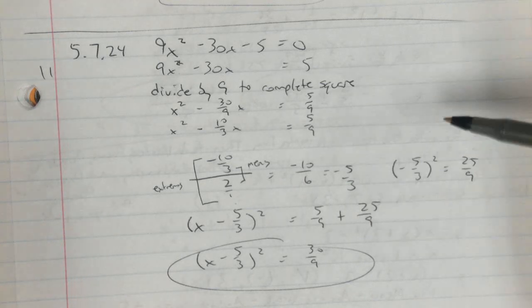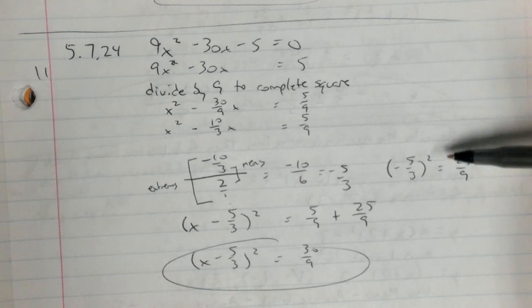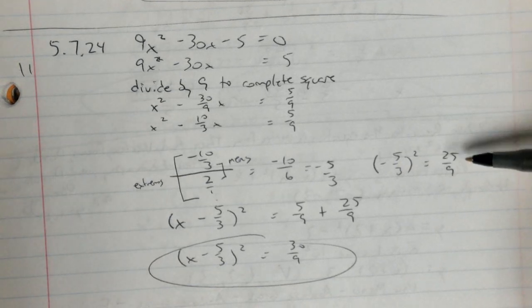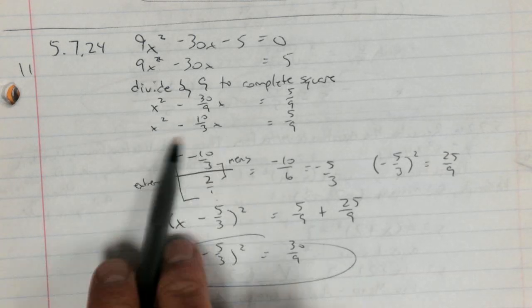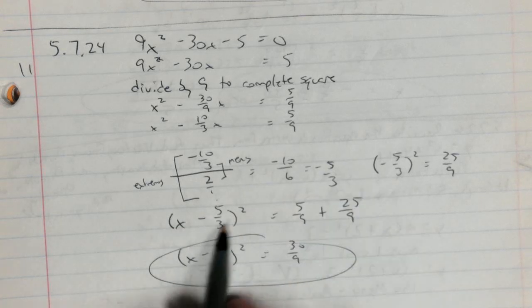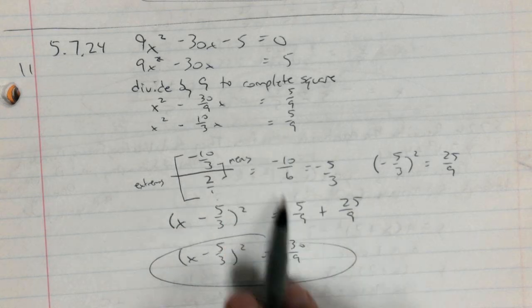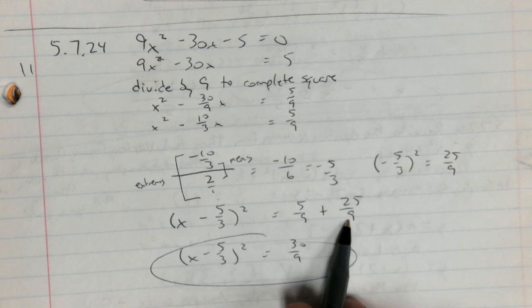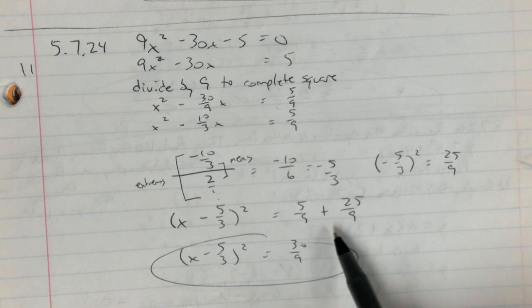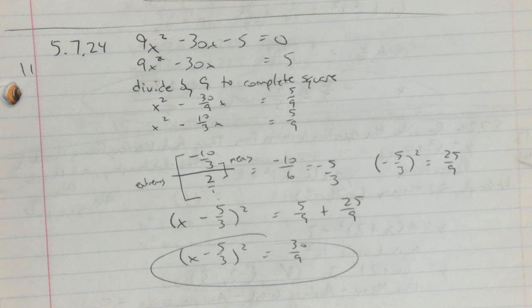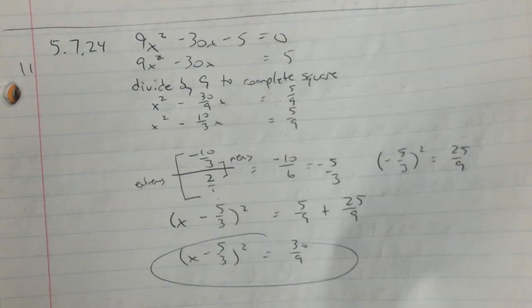Okay, so then once you have your negative 5/3, you want to square both the numerator and denominator. So you would get positive 25/9. So then this side becomes x minus 5/3 squared, and this side becomes 5/9 plus 25/9. And 5 plus 25 is 30, and you keep it a 9 for your denominator. It doesn't change to 18. Okay, so there's the first 11.